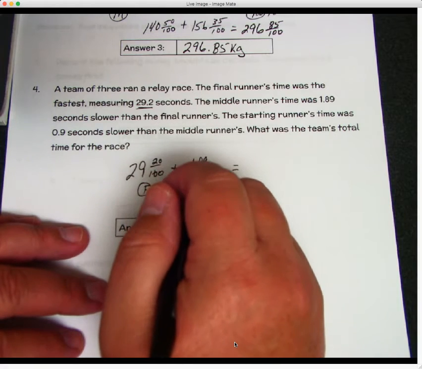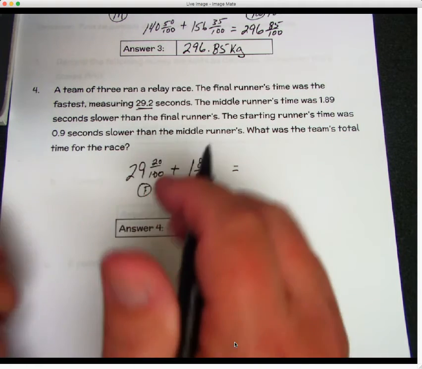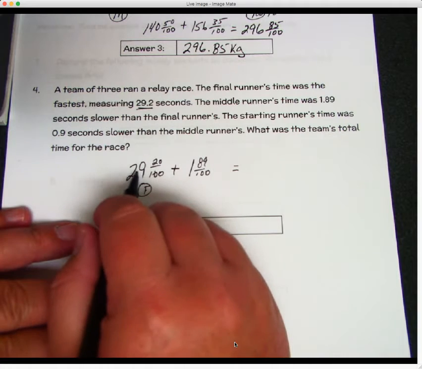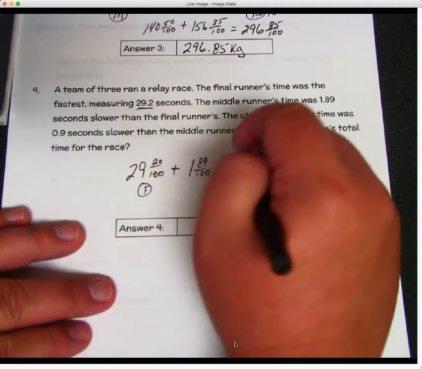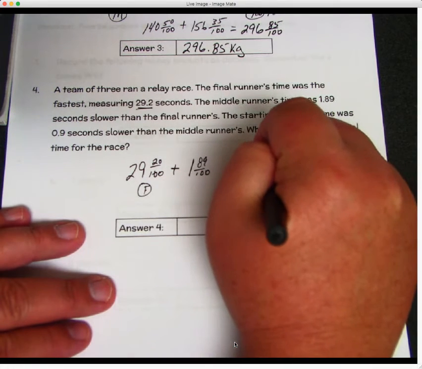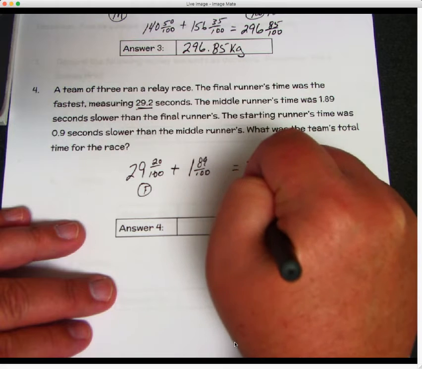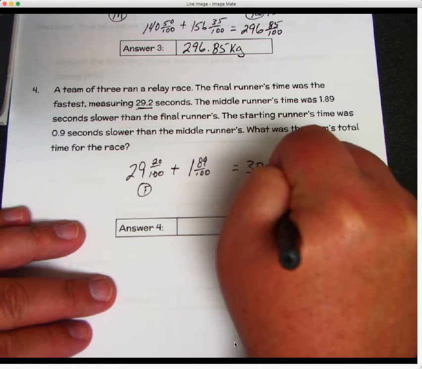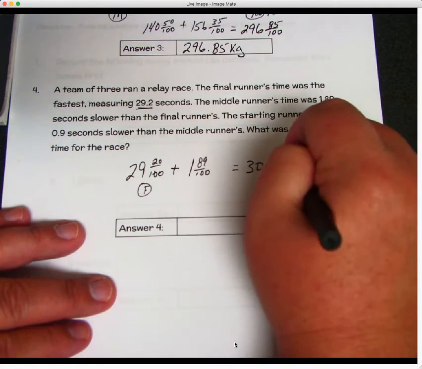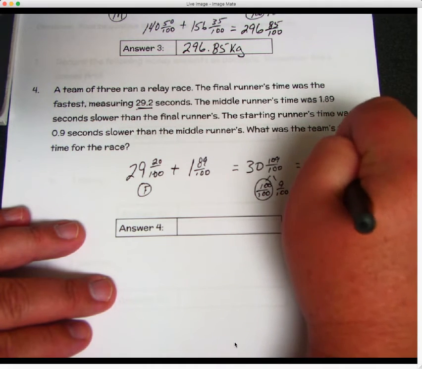There's a lot of confusing words in this word problem. Why would the final runner's time be the fastest time? That sounds like he was the final one that came in. But anyway, confusing. Add these. 29 plus 1 would be 30. 20 hundredths plus 89 hundredths would be 109 hundredths. Decompose. 100 hundredths, 9 hundredths. Add 1 to that. 31 and 9 hundredths. Okay.